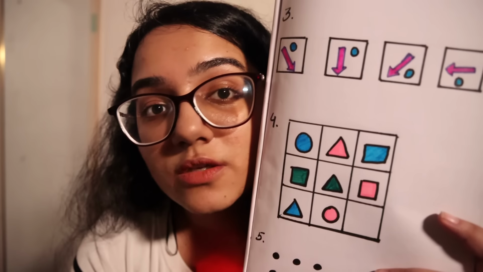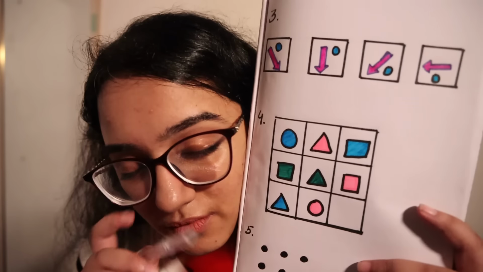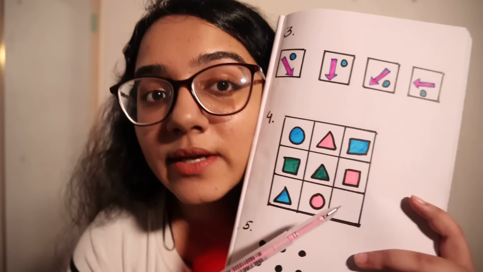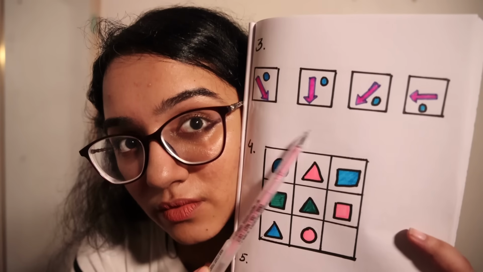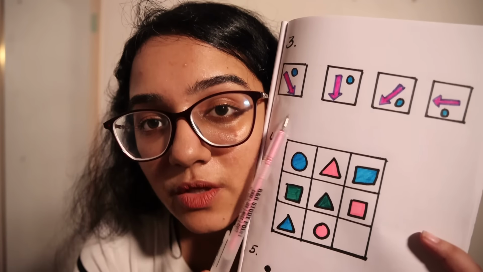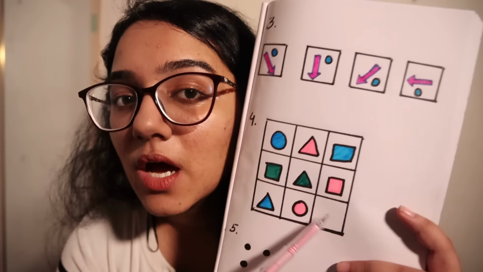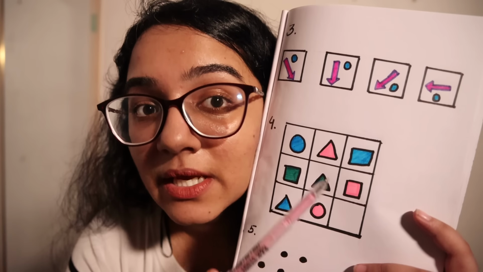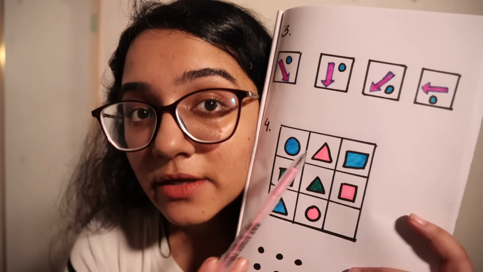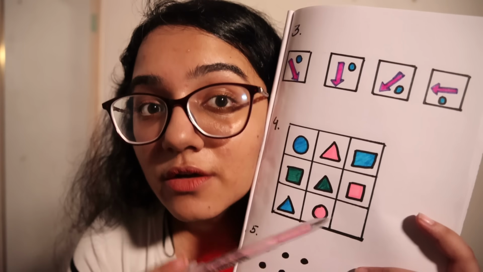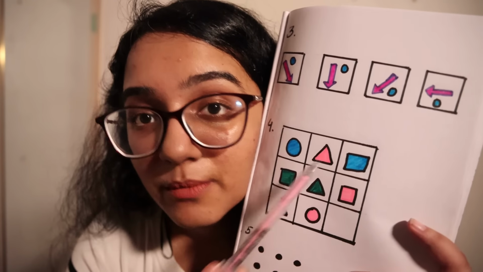No, you don't have to include the arrow here. The arrow and that dot or circle was for the previous question, right? For this question you only have to choose between circle, triangle, or square, and the colors pink, green, and blue.